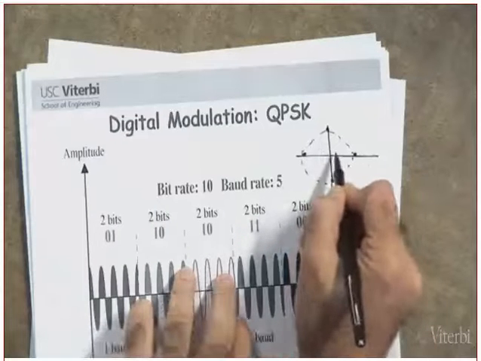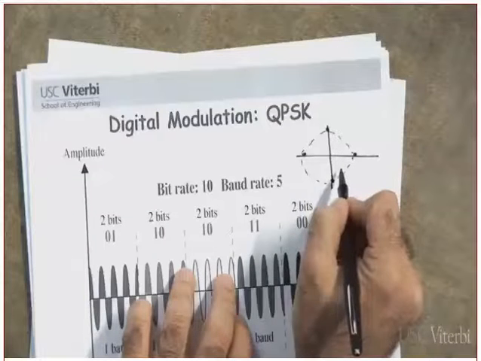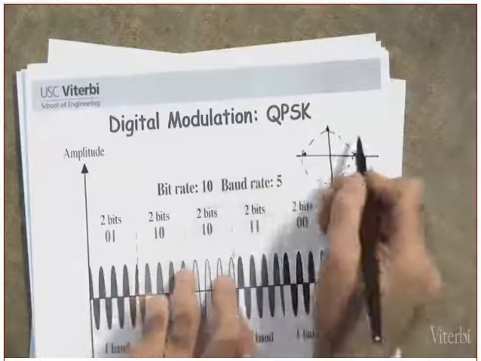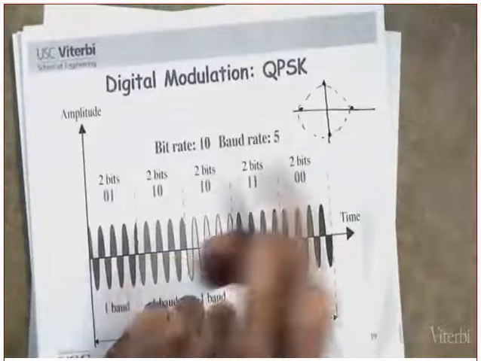Are they equally distanced from the origin? Why? They all have the same what? They all have the same energy. Yes or no? Question: why do I say that this is not a pure constant envelope?